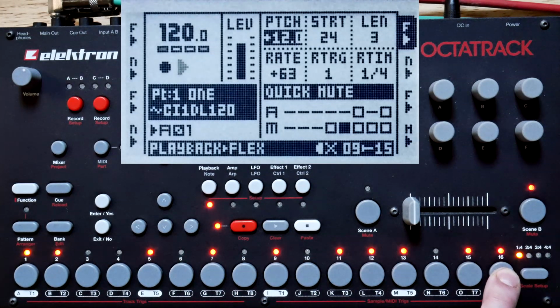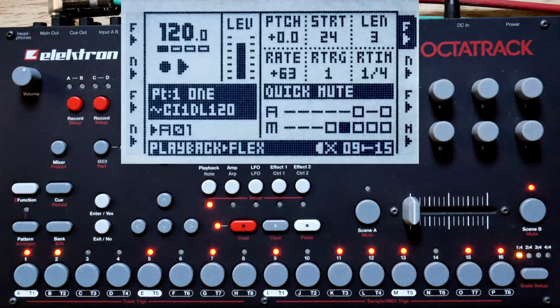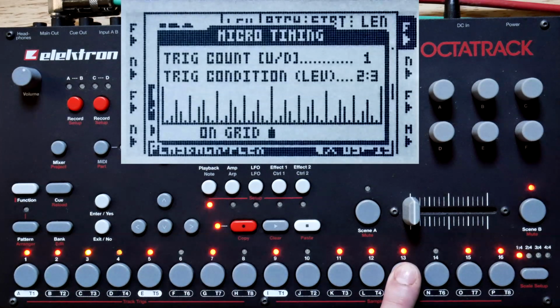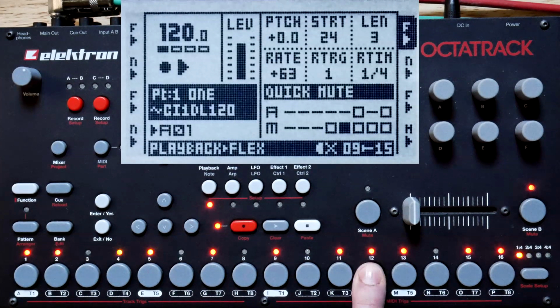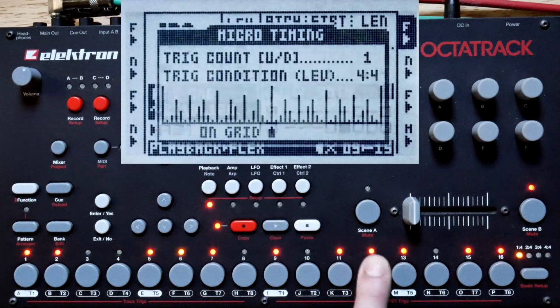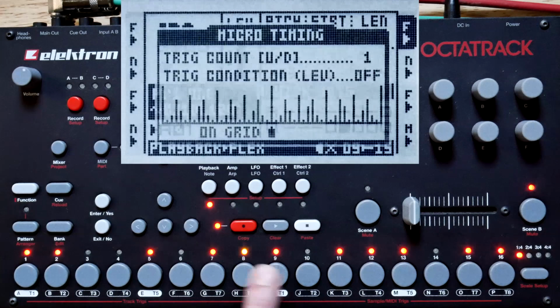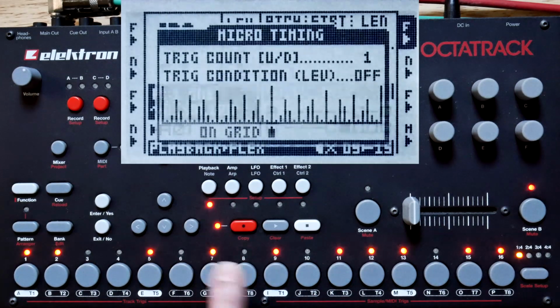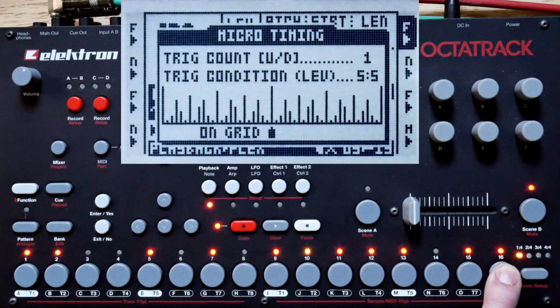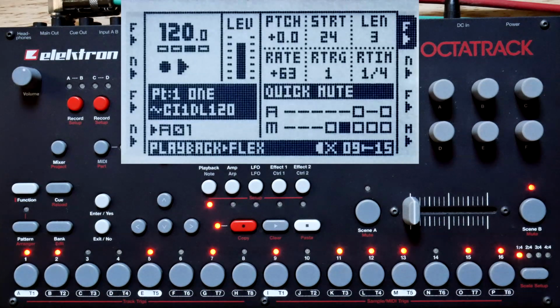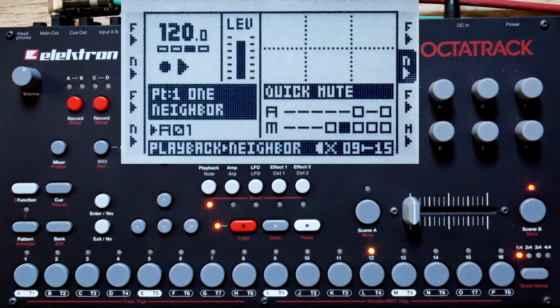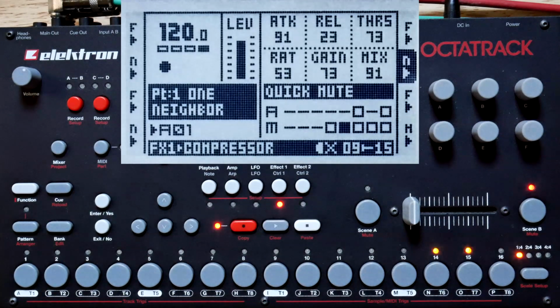Sneaky pitch lock right here. Now we'll check for some trigger conditions because I don't remember exactly. Take a glance at that compressor and reverb on the drums.